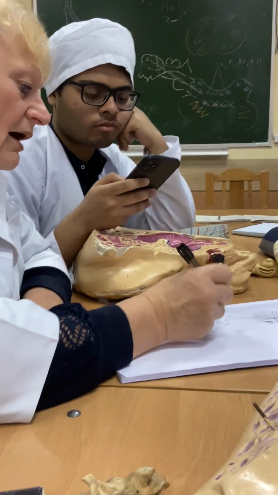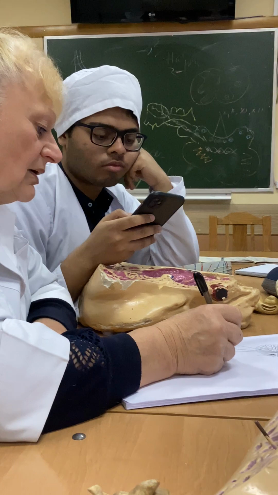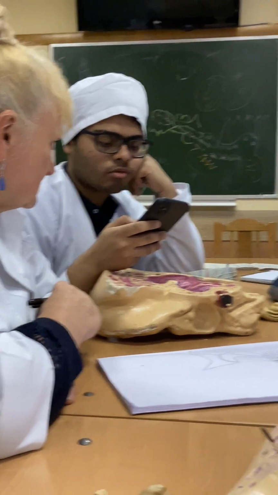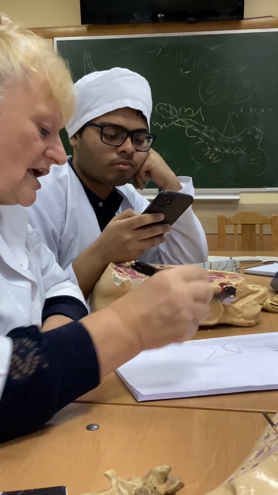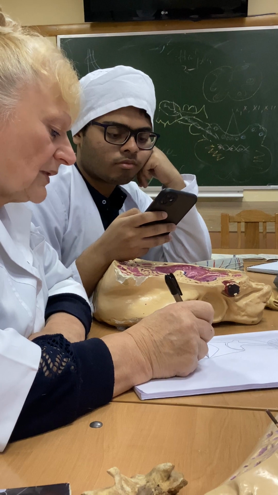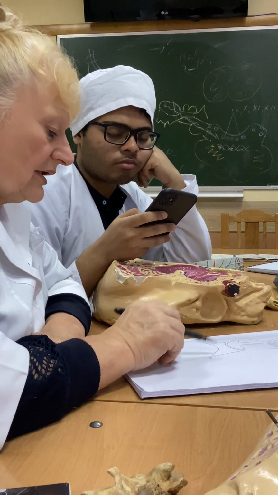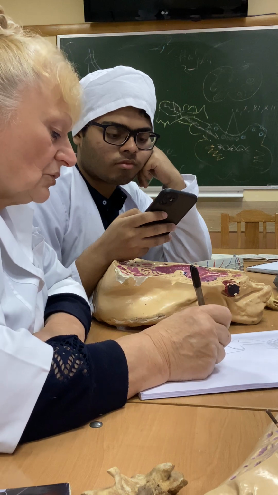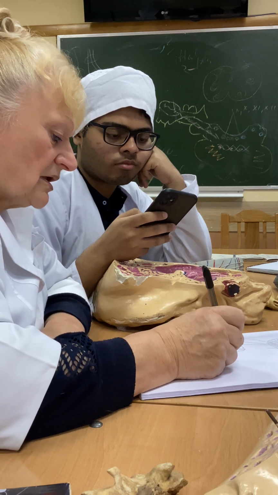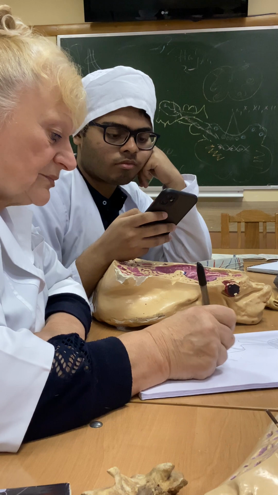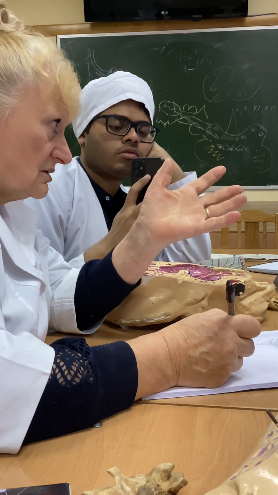Hammer and anvil connect by a capsule, by a joint. Here the long process of the anvil, or incus, connects by a joint with the stapes. Do you know what the stapes is? Do you know the domestic horse?